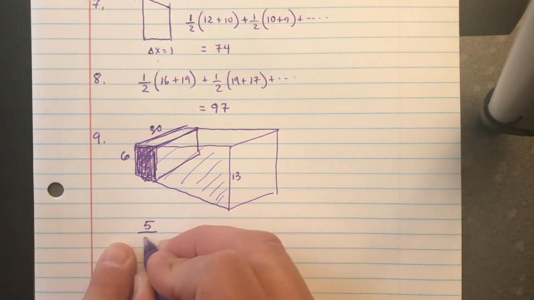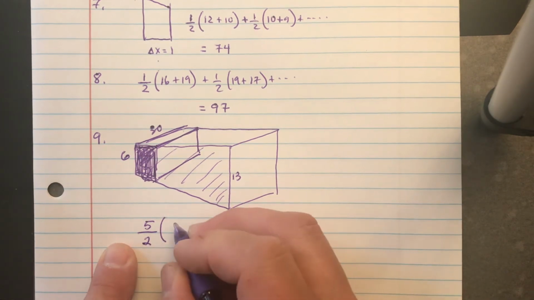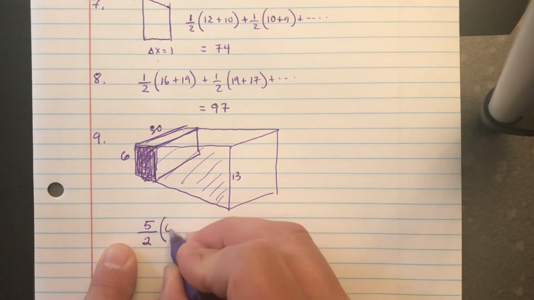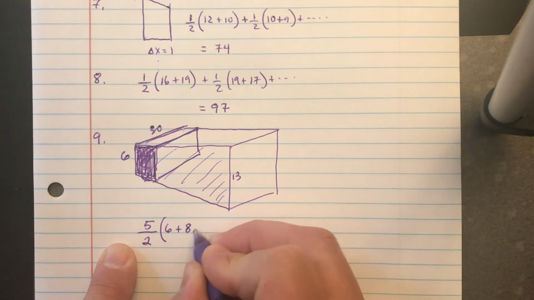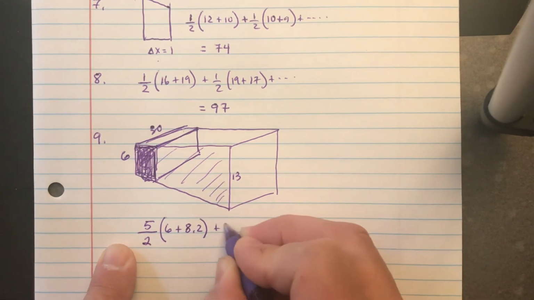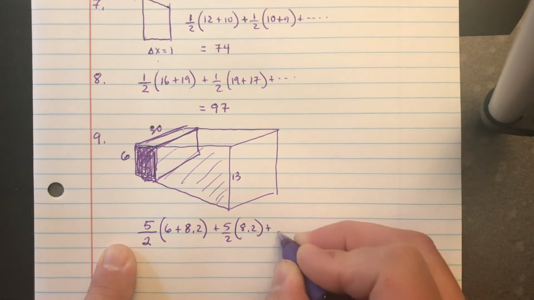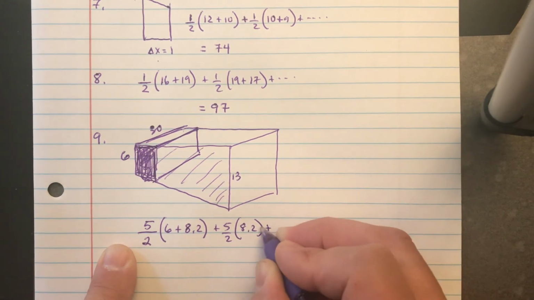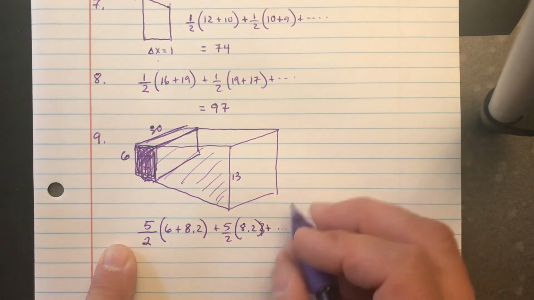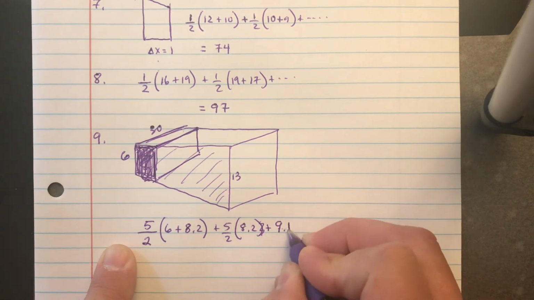So the width is 5, and our first depth is 6, and the next one is 8.2. And then we have 5 over 2, 8.2 plus 9.1.